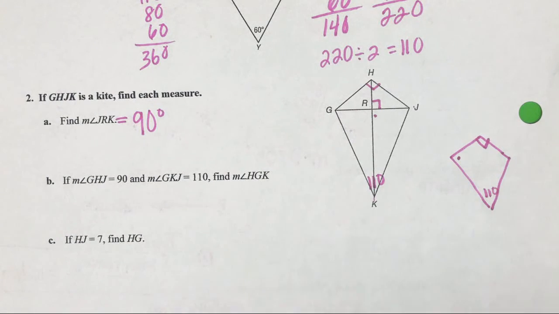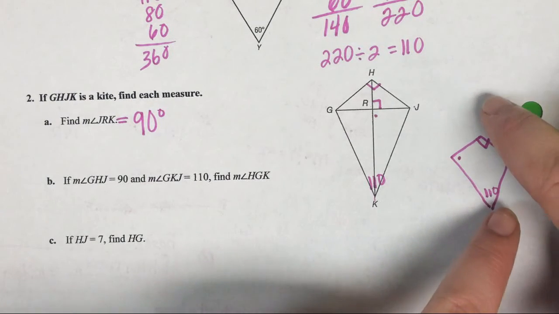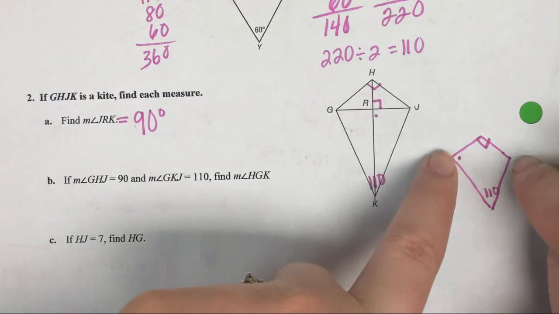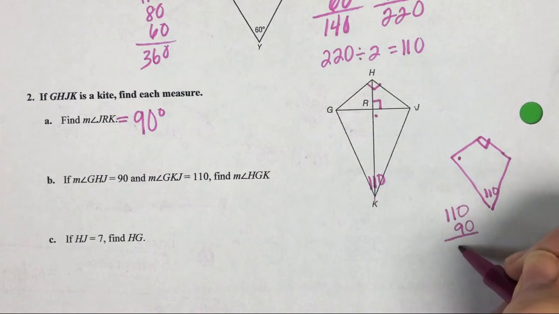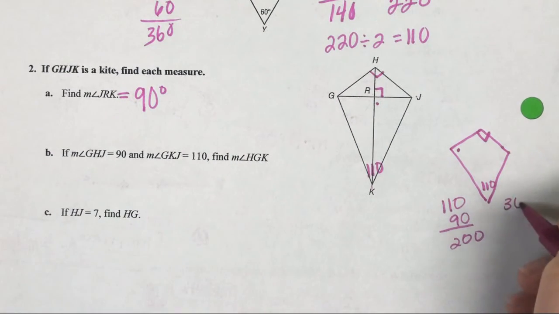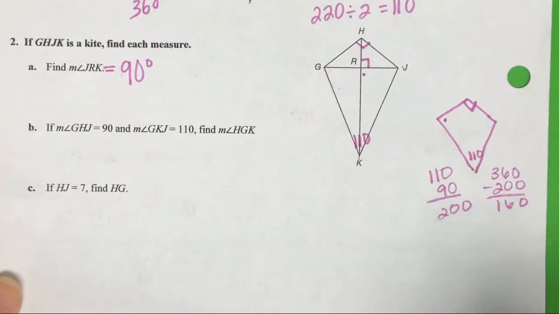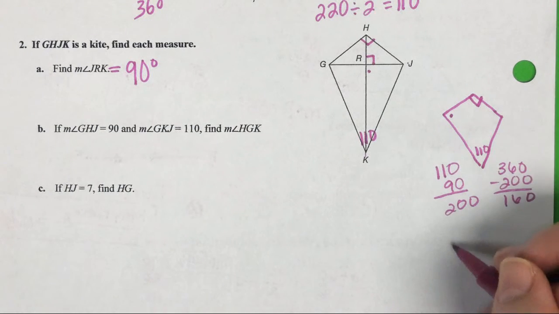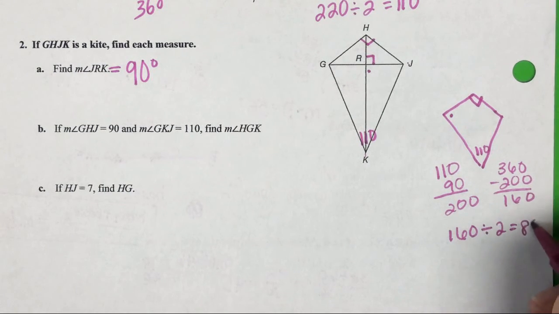Again, we know one thing about a kite is that exactly one pair of opposite angles are congruent. Since those two aren't congruent, these two have to be congruent. So 110 plus 90, that's 200. 360 minus 200, we have 160 degrees to share. But since there are two angles and they have to have the same measure, I'm going to divide 160 by 2, and I would get 80.